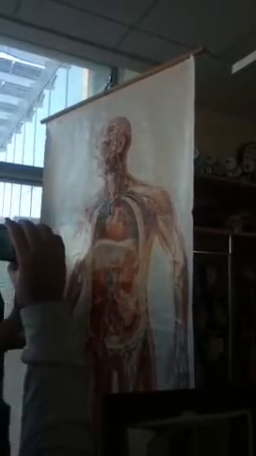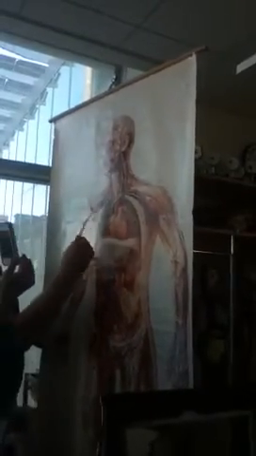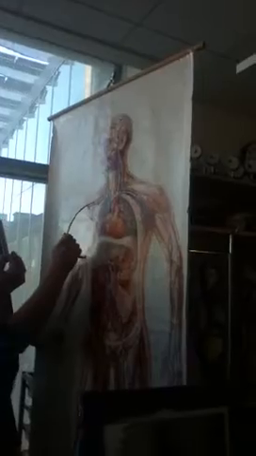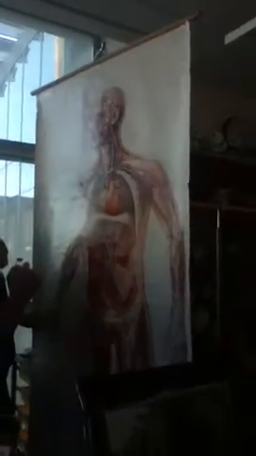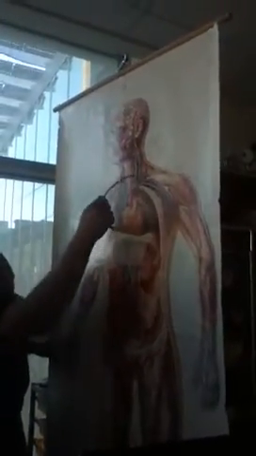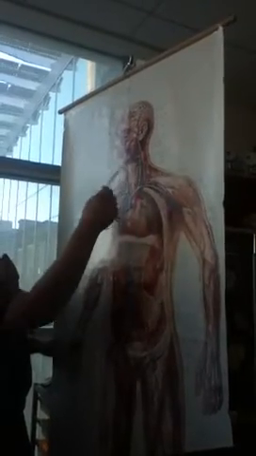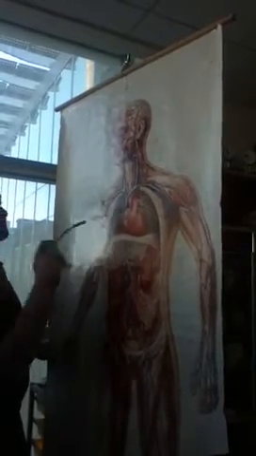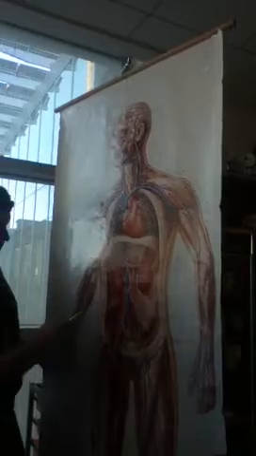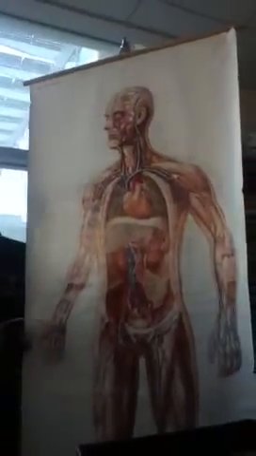Subclavian, very good. The other vessel that it will accept, and you can't really see it on this one, is the vertebral vein as well, but we can't really see it here. So we're just going to skip that. But let's start now with the arms.